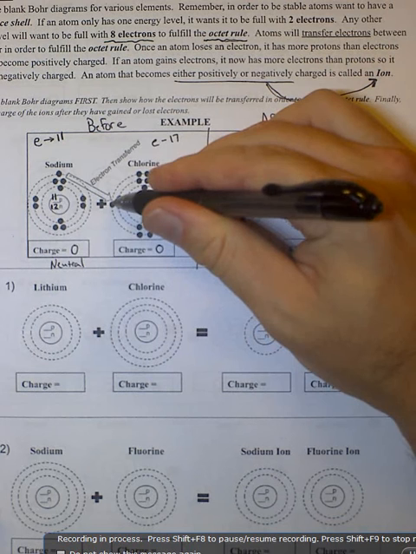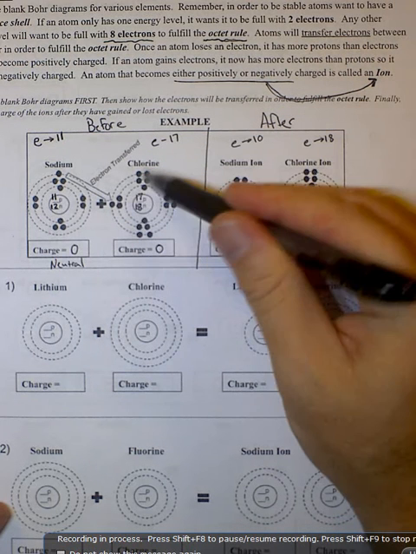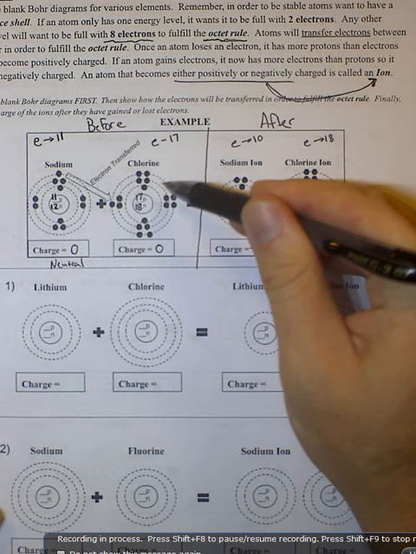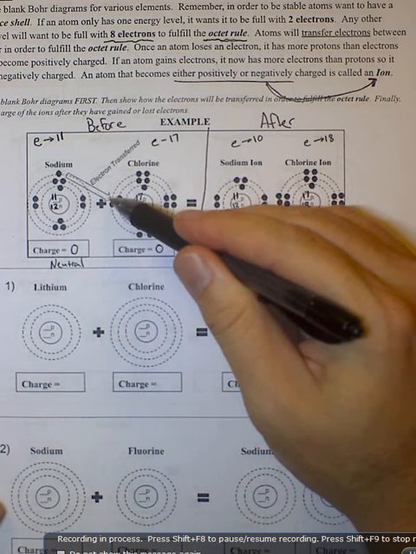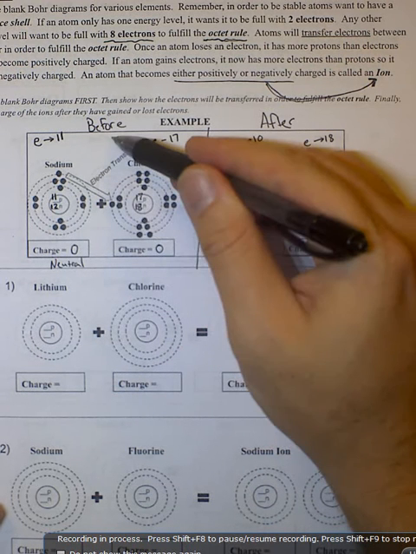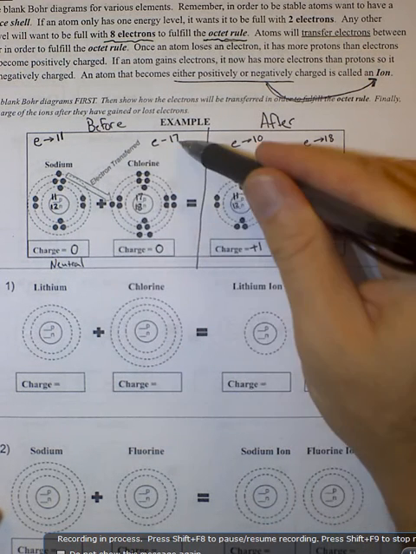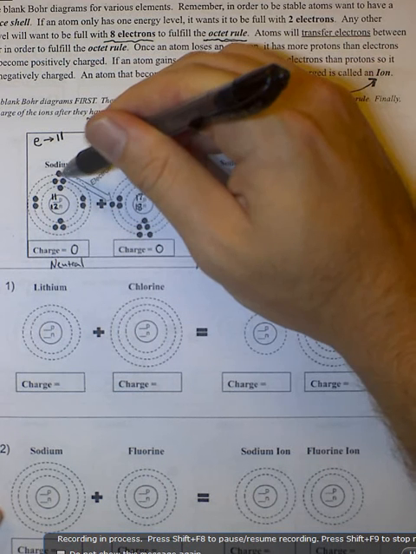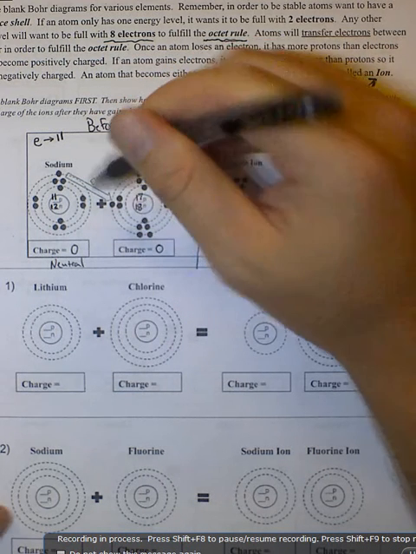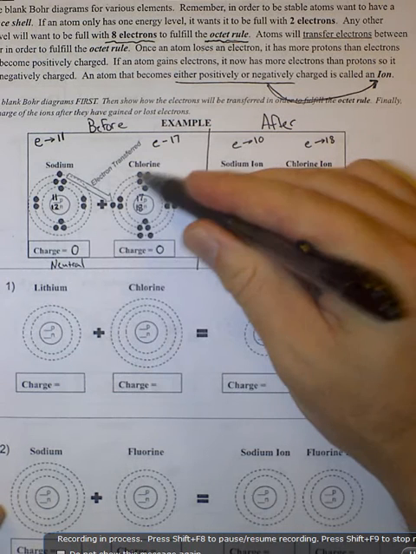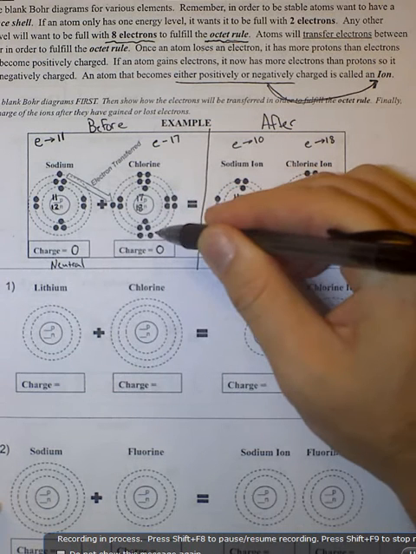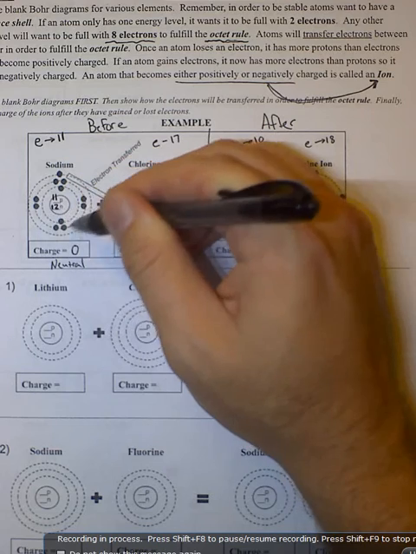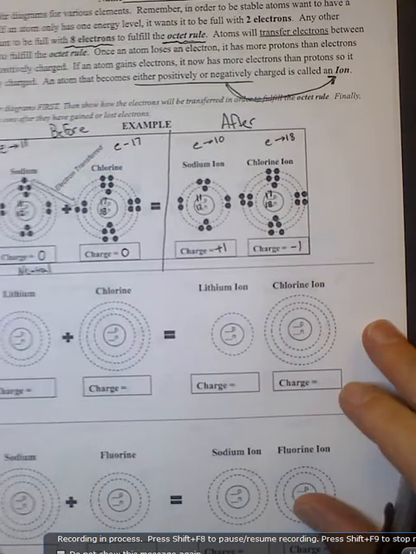Same thing, chlorine is unstable. The reason why, our third shell's not filled up. The easiest way to fill it up would be to get 1 more electron. So in our before picture, we have 17 and 17, 11 and 11. We're going to draw the arrow where this electron's going to want to go. By doing that, this third shell is now filled, and it's much more stable. Same thing over here. Sodium then has 2 filled shells, and it's much more stable. And that's what we drew on this side.